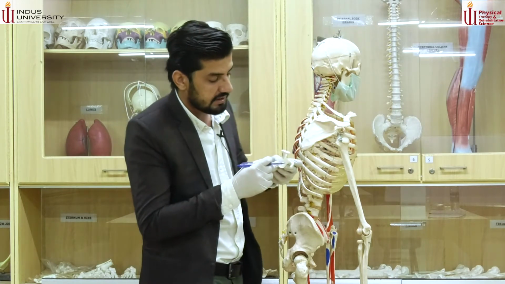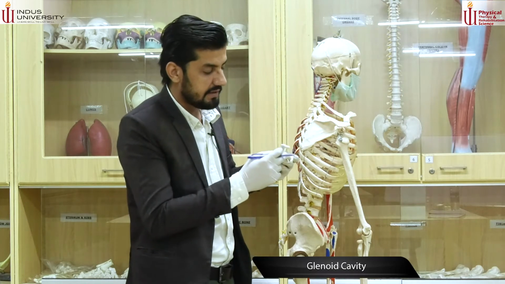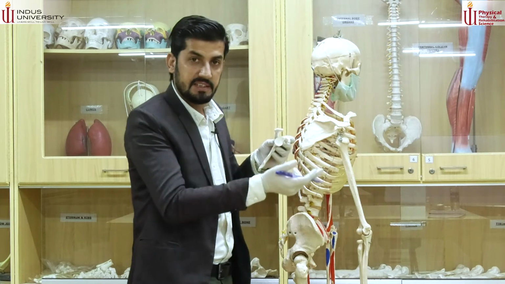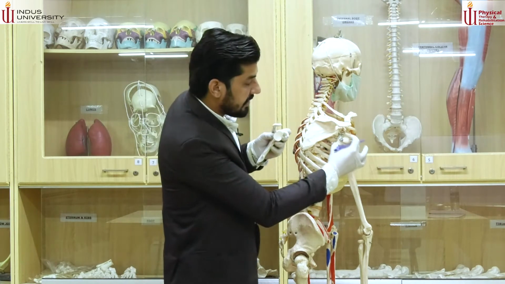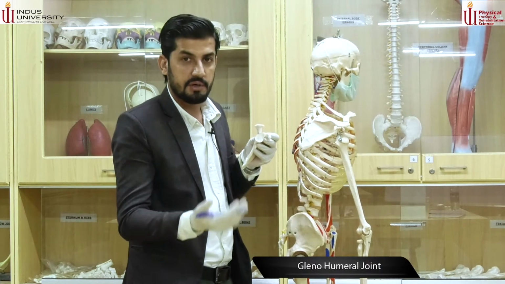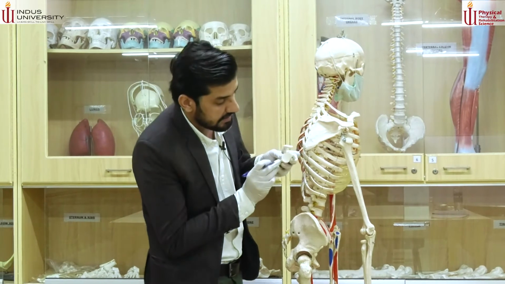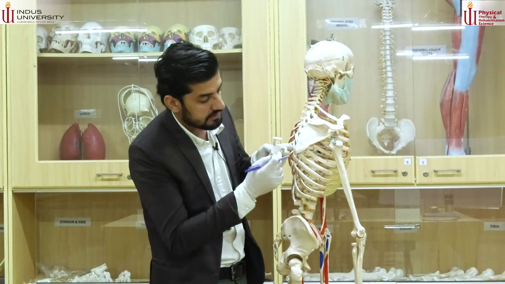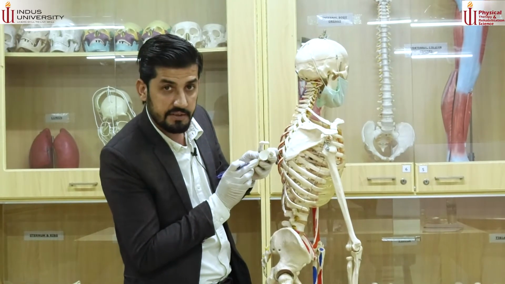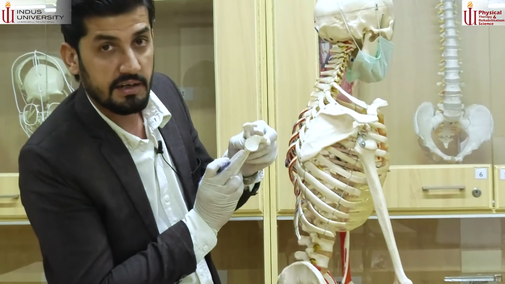Then you focus on, when I come on the glenoid cavity, the main role of the glenoid cavity is to articulate with the head of humerus to form the glenohumeral joint, which is a pure shoulder joint. Okay. If you notice on the glenoid cavity, you have a tubercle below the glenoid cavity and you also have a tubercle above the glenoid cavity.